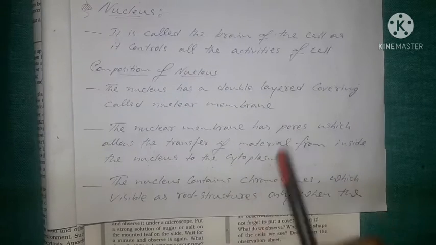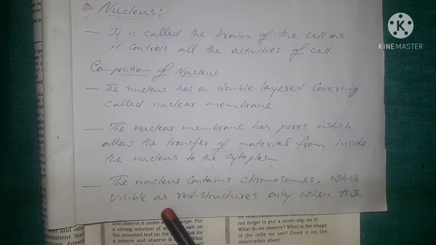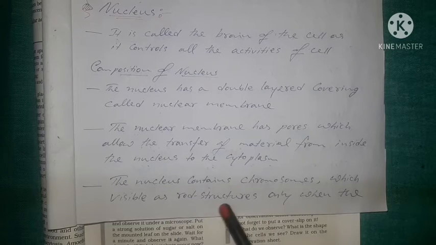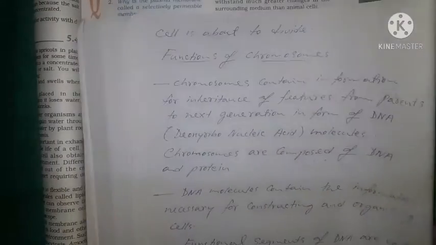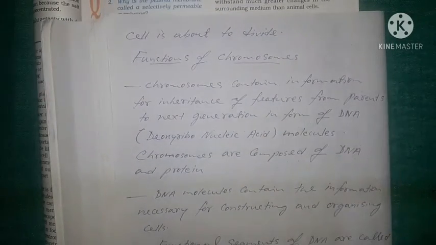The nucleus contains chromosomes which are visible as rod structures only when the cell is about to divide.